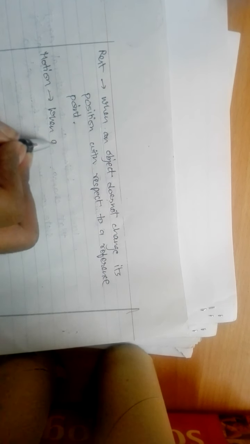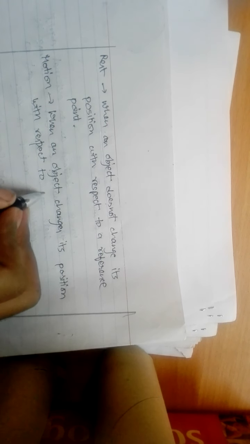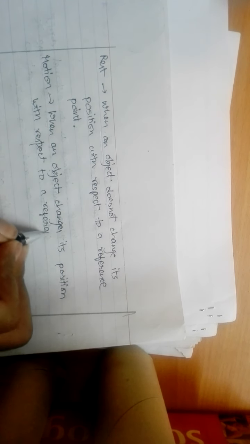When an object changes its position with respect to a reference point. If an object does not change its position with respect to a reference point, then the object is at a state of rest. And if an object changes its position with respect to a reference point, then the object is said to be at a state of motion.